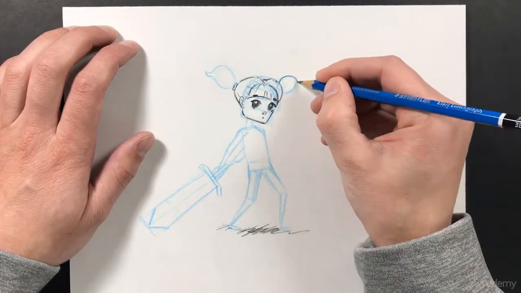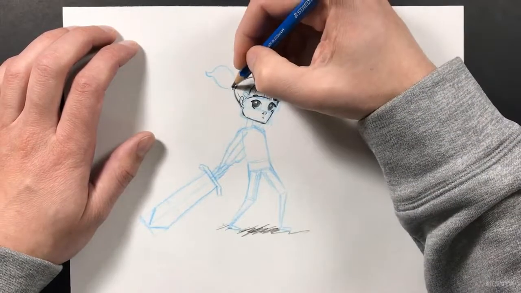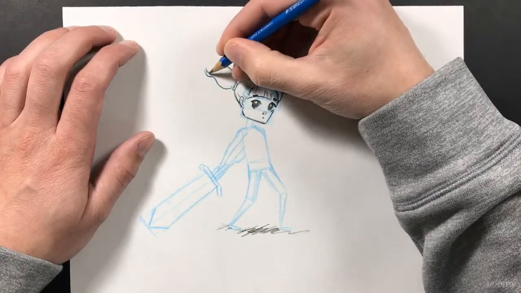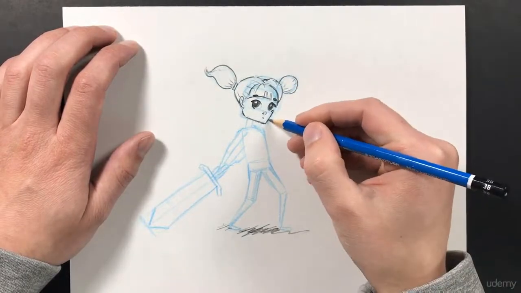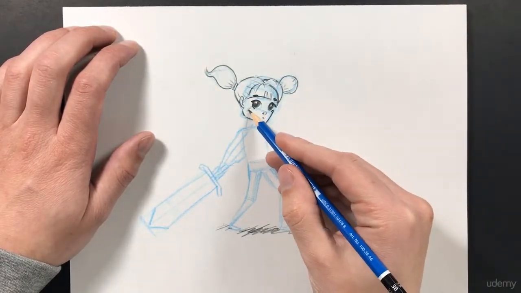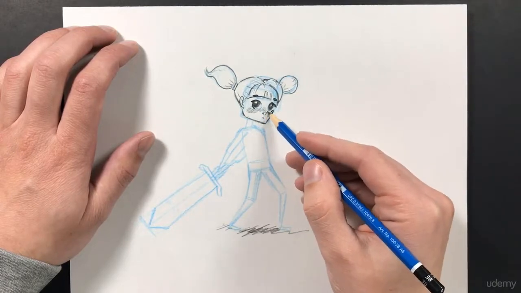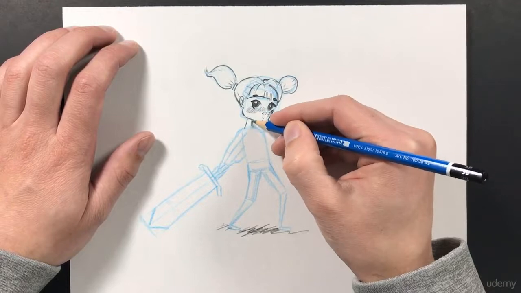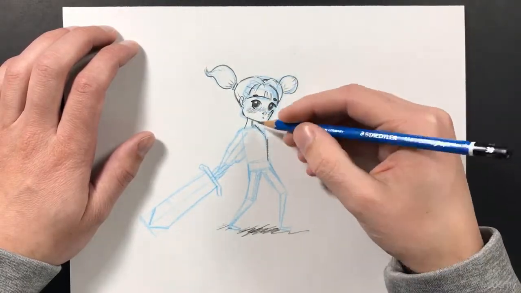I'll go ahead and add a circle right there. Add in those hairlines. And even these hairlines are cross-contouring lines. And then I'll add a little bit of a blush on her cheeks. Maybe a little bit across her nose too. And then I'm going to go ahead and add in her neck. And then I'll go ahead and add in her body.